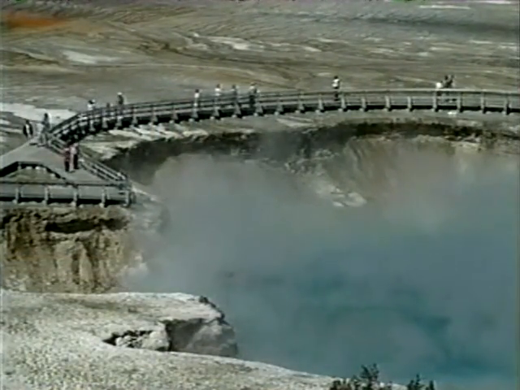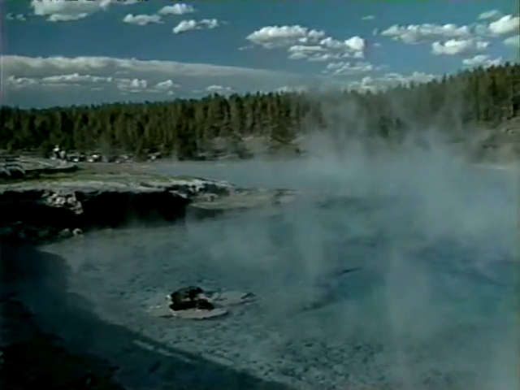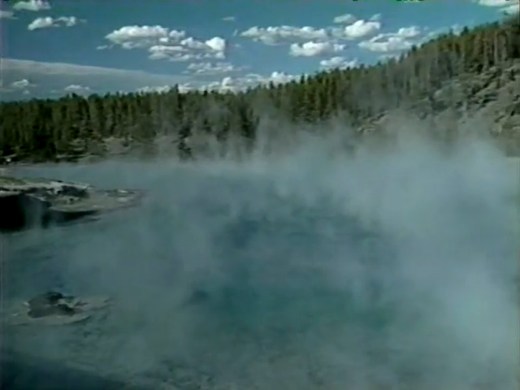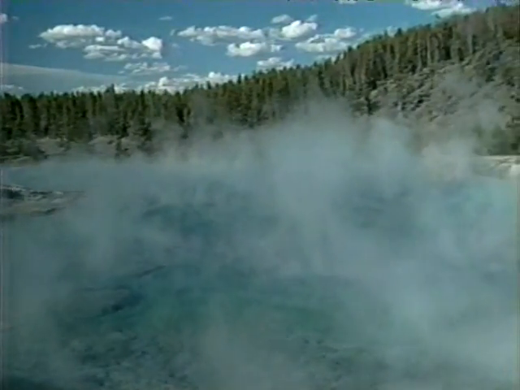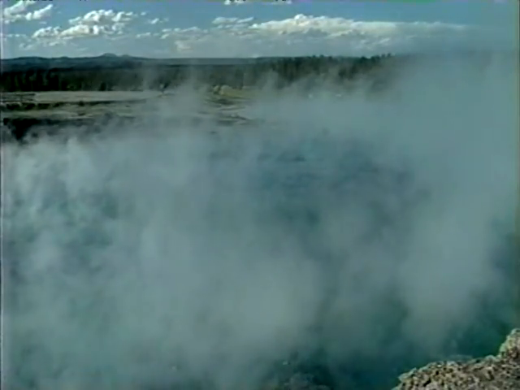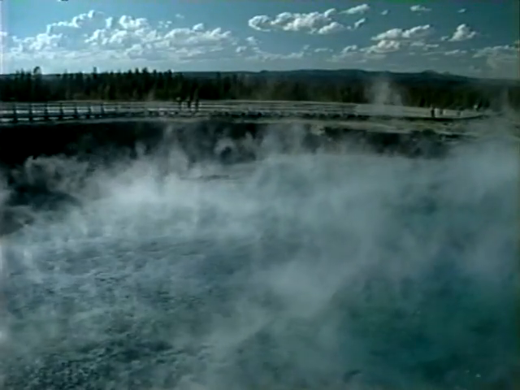Adjacent to Grand Prismatic Spring is the giant crater of Excelsior Geyser. In 1888, early visitors witnessed a gigantic eruption of Excelsior. Estimates put the eruption at 300 feet high and 300 feet across. Its last known eruption, after 95 years of quiet, occurred in 1985.